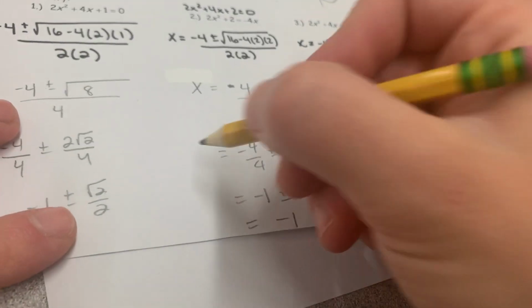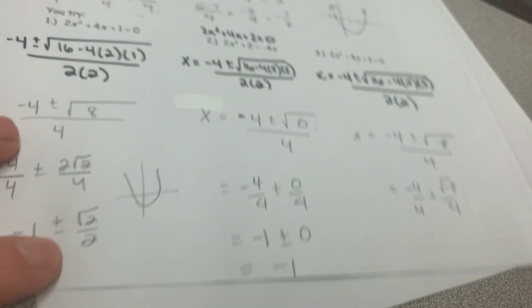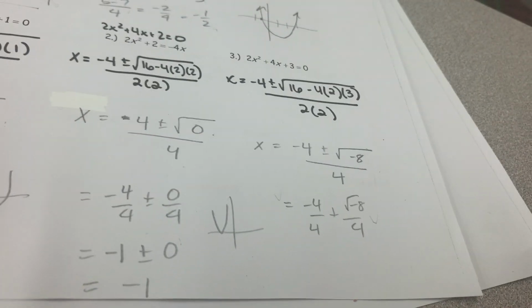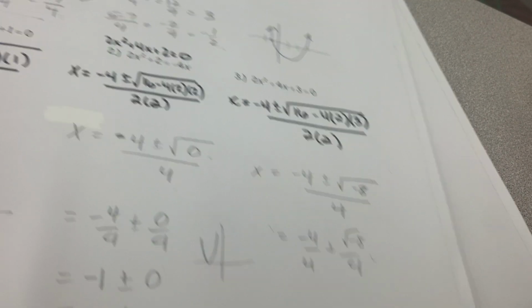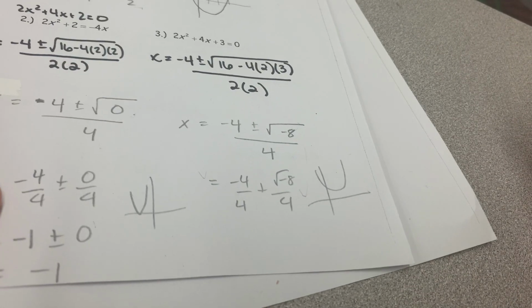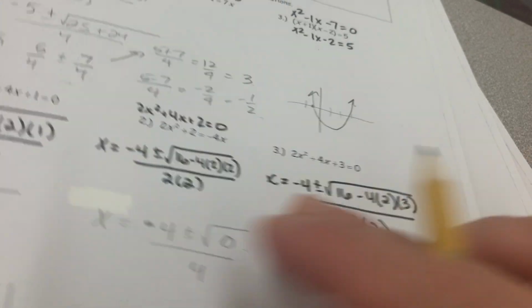So what would the graphs look like? The graphs would look like crossing at 2 points, crossing or being tangent or touching at 1 point, and just kind of floating above, not touching at all. I'm not sure how exact these graphs are, but those are three situations that you're given.